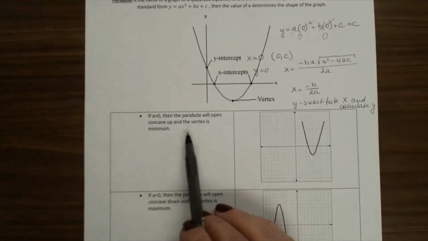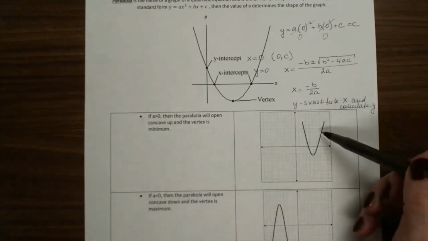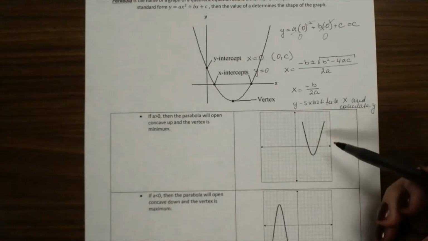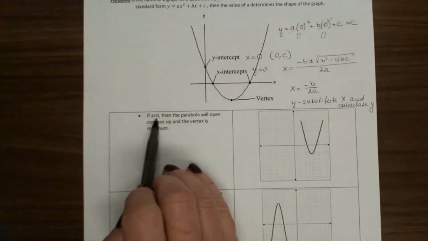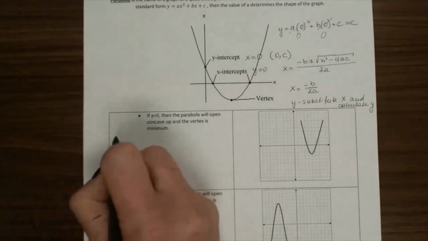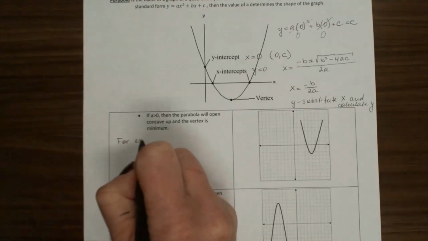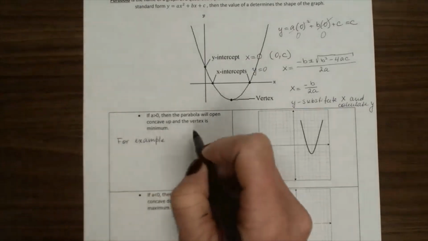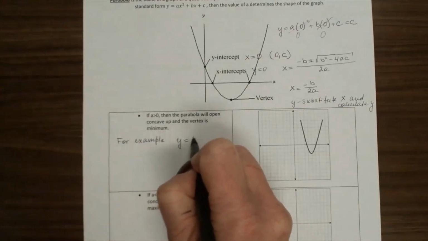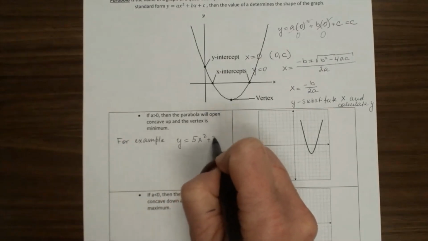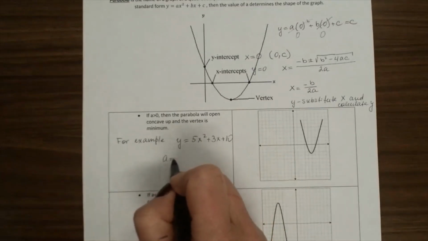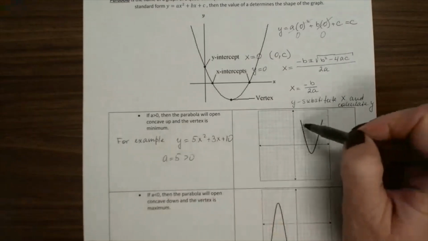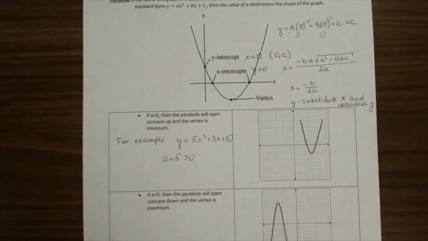Just by looking at the equation, you can tell if your parabola will be concave up or concave down. So you have to look at the coefficient a. If the coefficient a is greater than 0, then the parabola will be concave up. For example, y equals 5x to the second power plus 3x plus 10. The coefficient a is 5, it's greater than 0, so the parabola will be concave up.